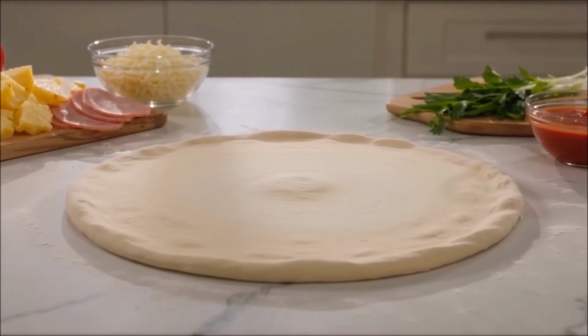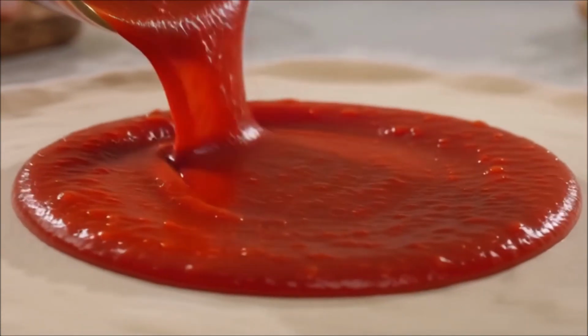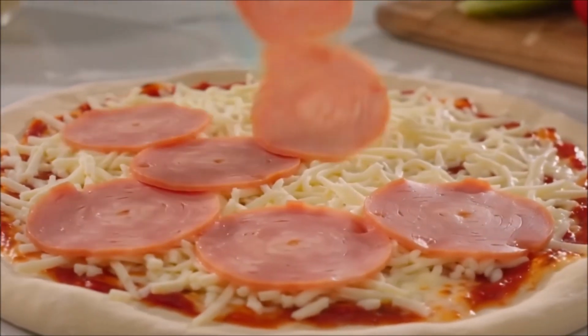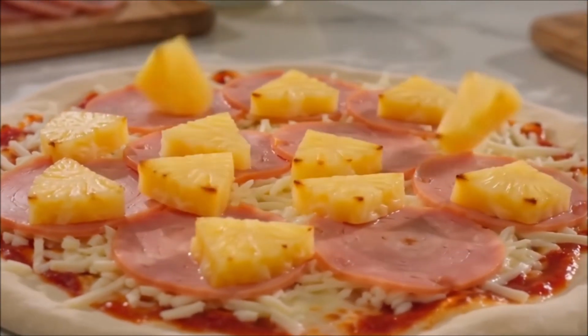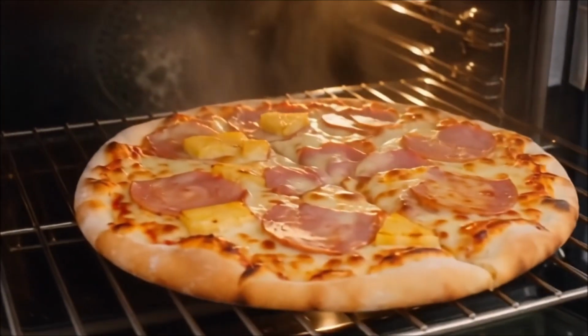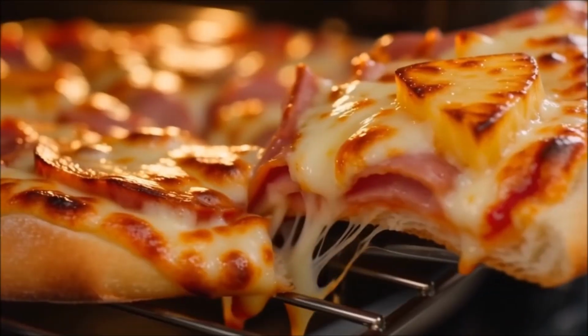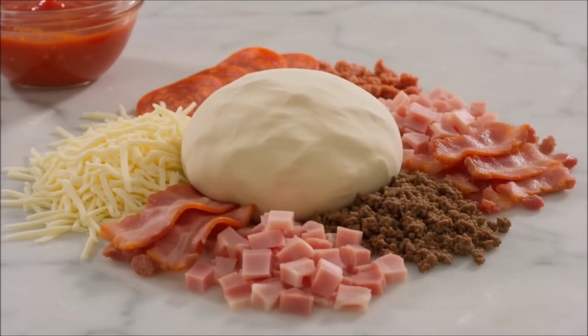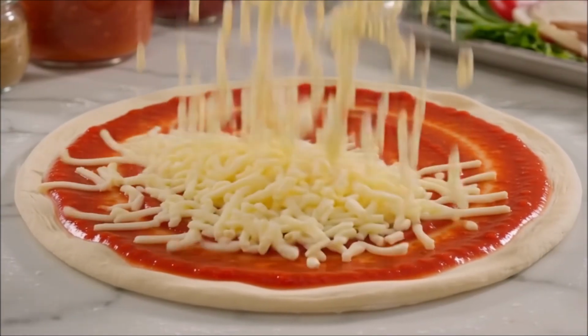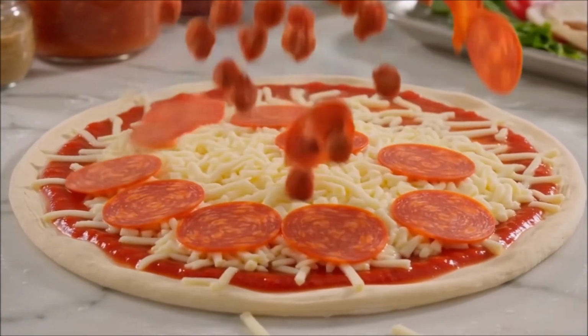Chicago deep dish pizza. Very thick crust, similar to a pie. Loaded with cheese, meat, and tomato sauce. Longer baking time, feels like a giant savory pie. Detroit-style pizza. Rectangular shape. Thick crust with crispy bottom. Signature caramelized cheese edges.